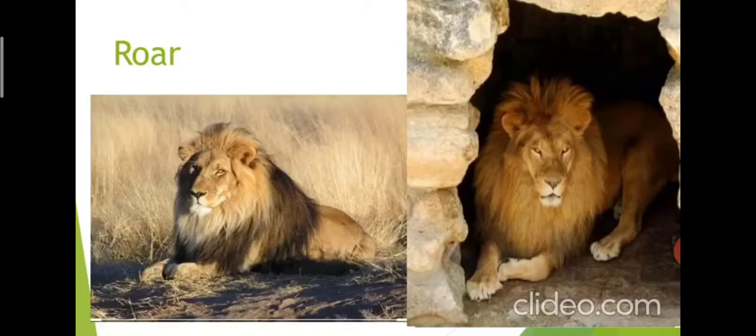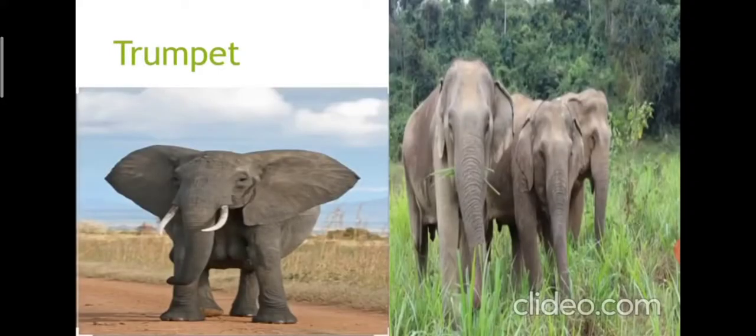Students, as you all can see over here on right hand side, dens are usually made up of stone and lion stays in den. Lion sound is called as roar. He roars. R-O-A-R. Roar.